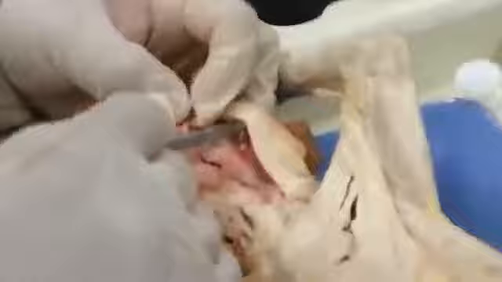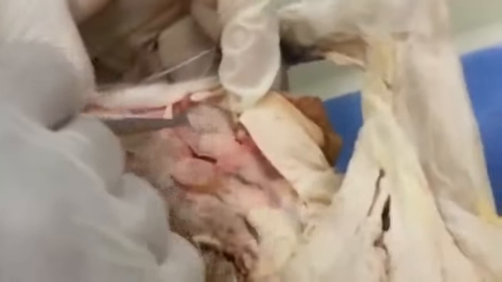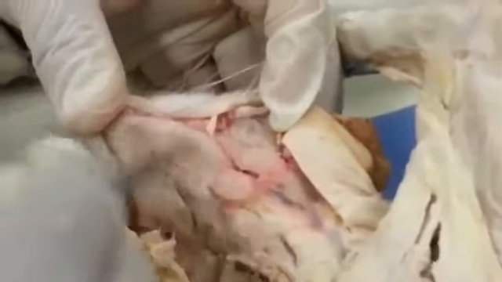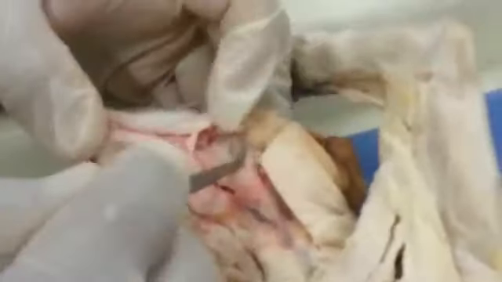The face and neck, and make our way down, back. So starting with the face and neck, you have the masseter muscle, the large masseter muscle here. This is the muscle that's going to elevate the mandible, which is going to allow you to chew.